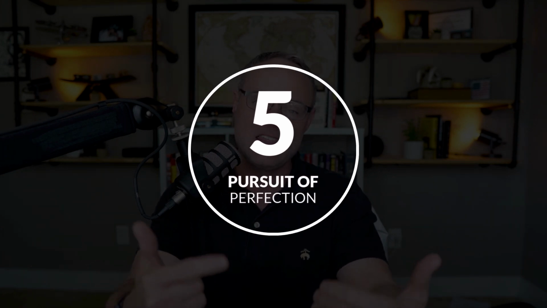Once you've elevated the constraint, you step into number 5, and that's the pursuit of continuous improvement. Some call this the pursuit of perfection. And that's where we're constantly analyzing the process from our current state, future state, and trying to chase that ideal state: 0 defects, 0 downtime, 0 waste.